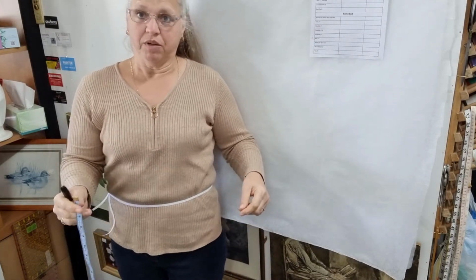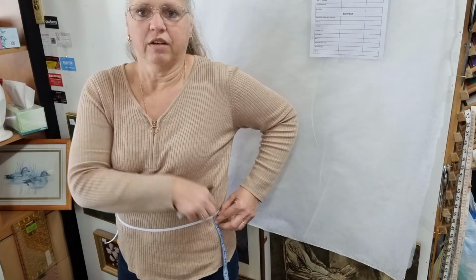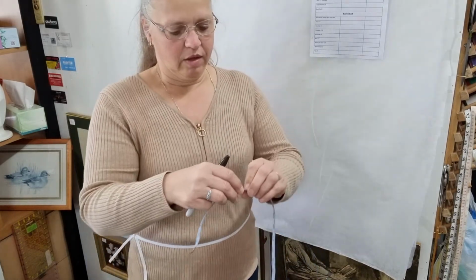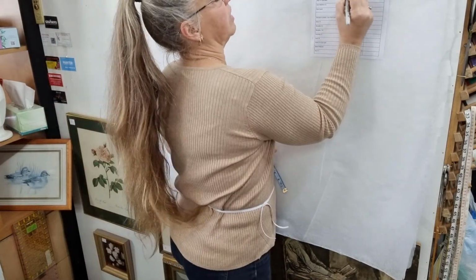The next measurement we need is our waist to hip. So bring the tape measure down from the waist, straight down the side to where your hip is, and take your measurement just there. And that is 18 centimetres. So my waist to hip is 18.